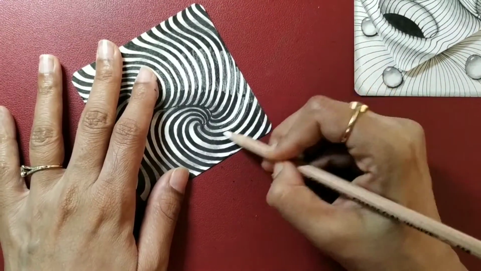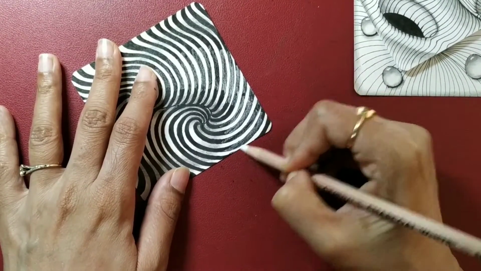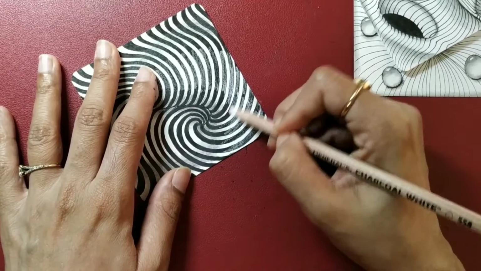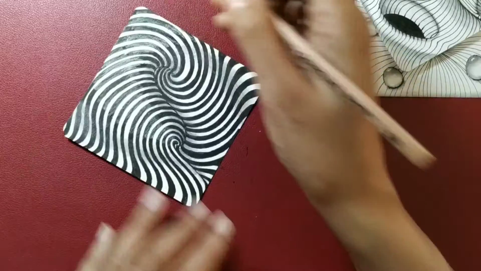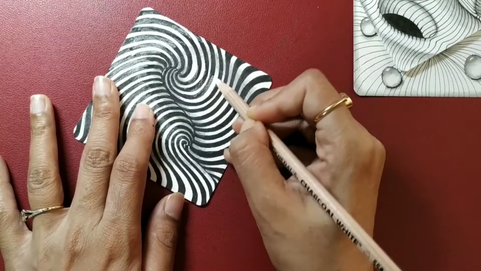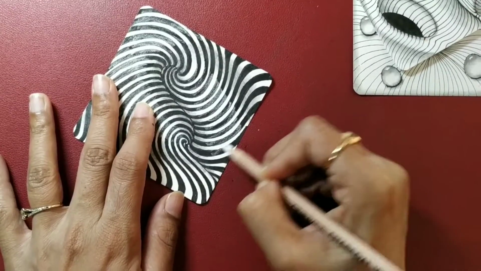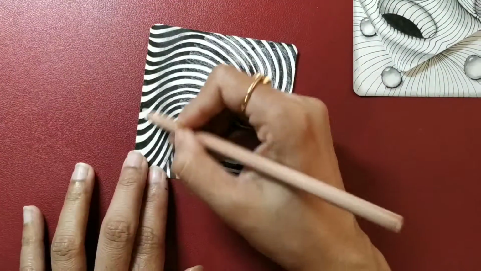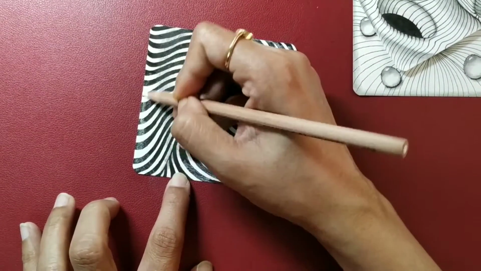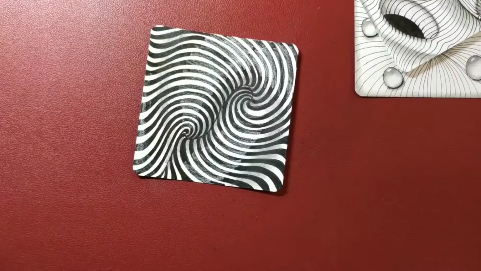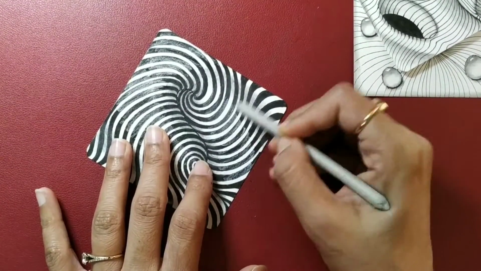Add some chalk here. And add some chalk here where I have not added graphite. That's about it. Just blend it, soften it.